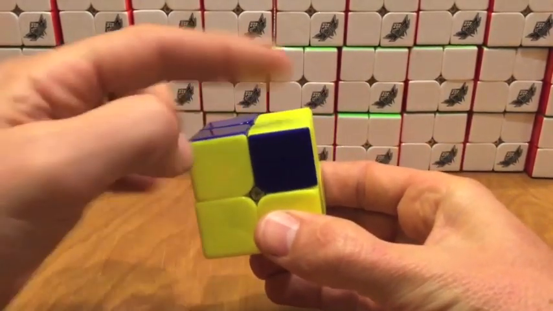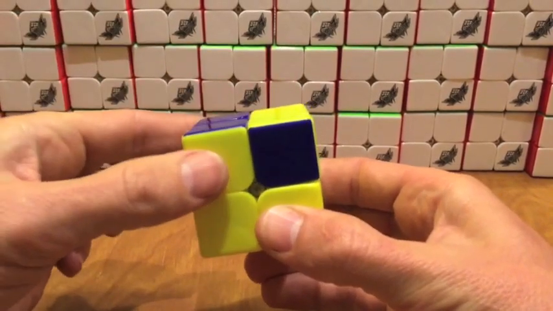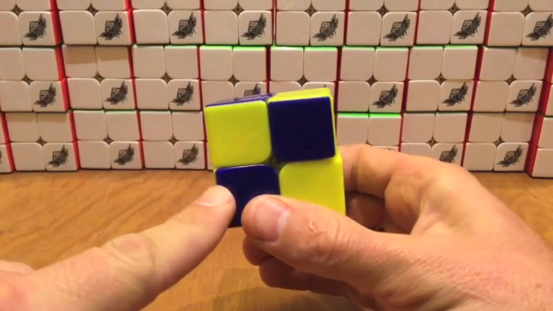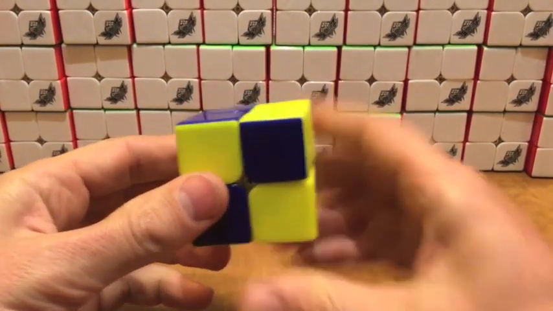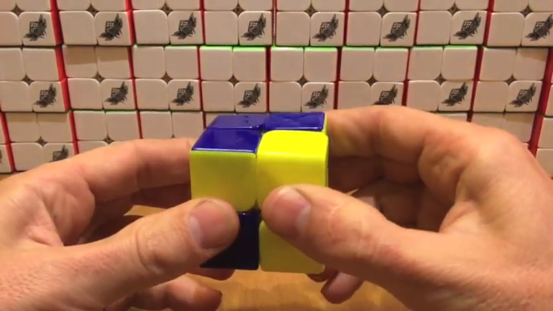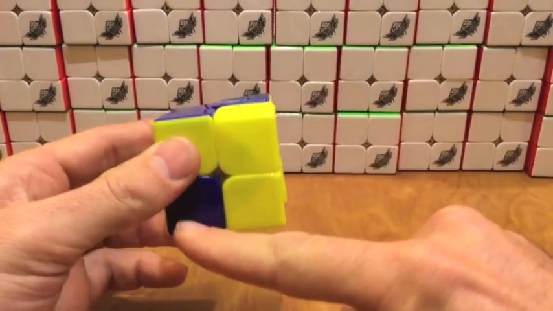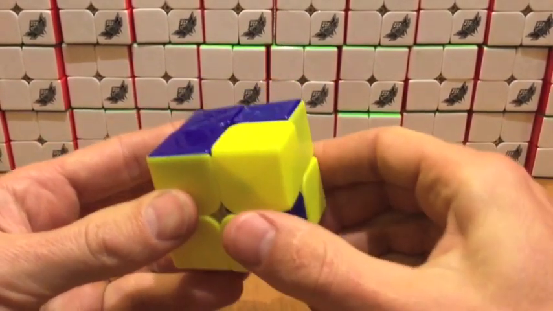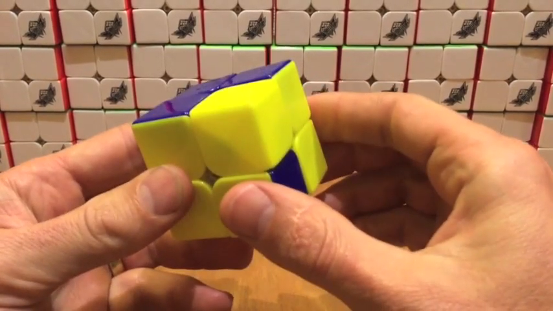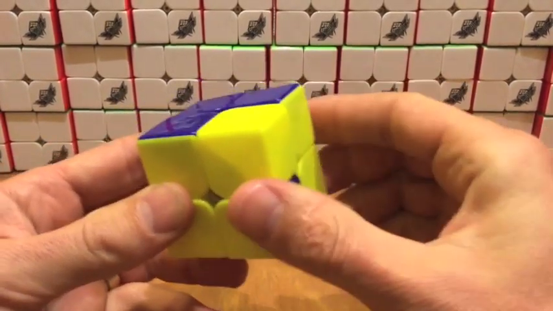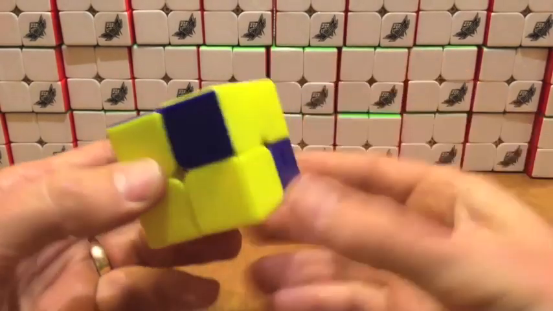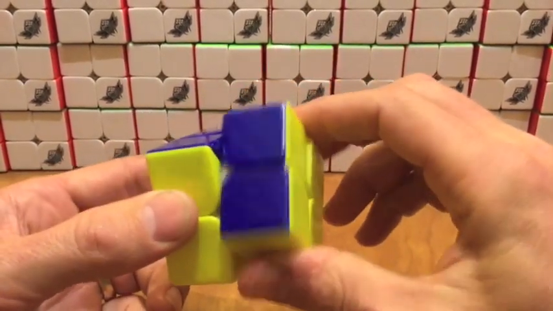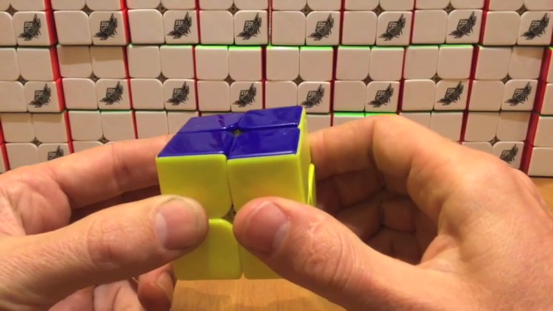By doing this, again, this is safely in the top layer. I can move this into a position where it's in the side of the lower layer. Bring that back up. And now it's just like last time. It's in the lower layer on the side. Again, it's on this face. So I turn, bring it over to where it's supposed to be, and then I bring it back up again.